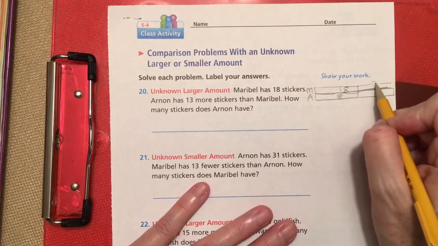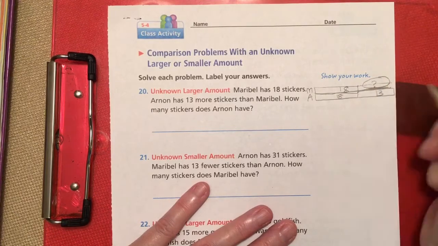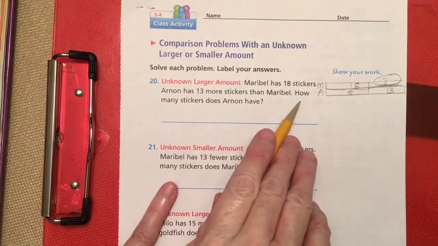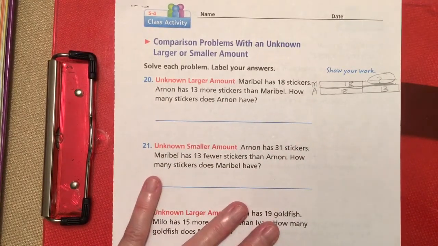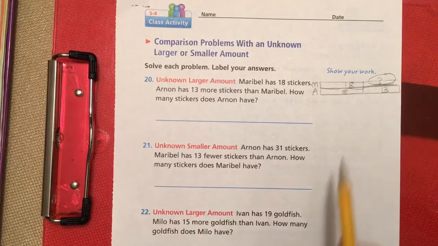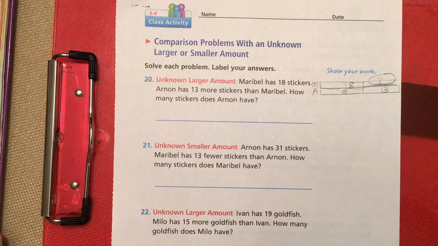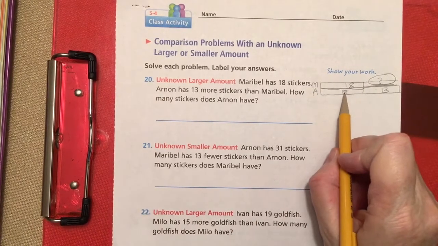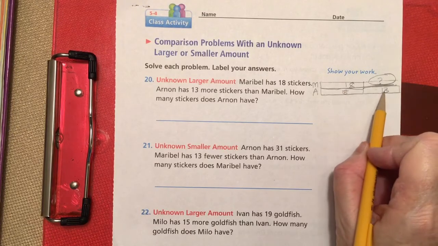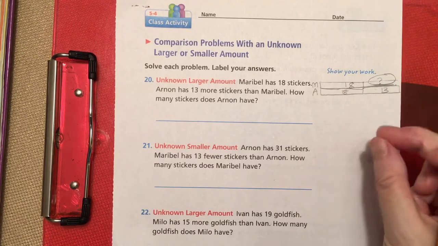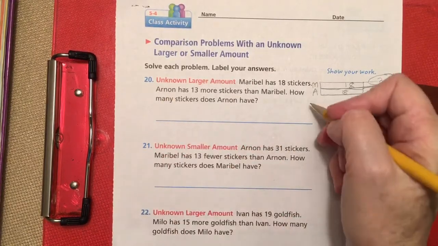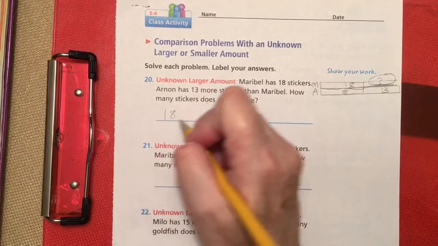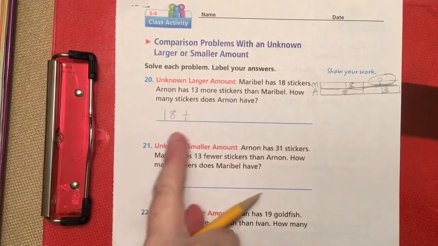So I think this is going to be our comparison bar area or question mark, and it says, how many stickers does Aaron have? Oh, so this one is wanting you to do some addition. So it's taking the 18 and the 13, and you're going to combine those to find out how much Aaron has. Is it Aaron? Yes. So 18, which is Maribel, remember, he has 13 more than that.